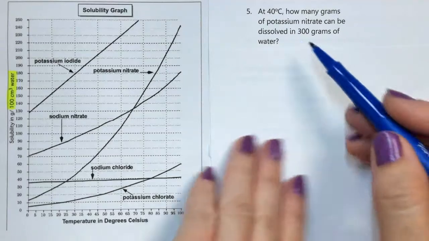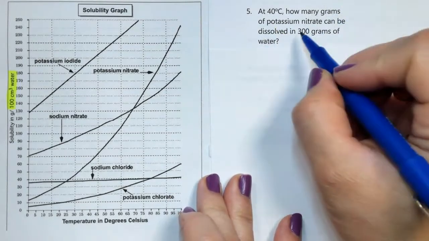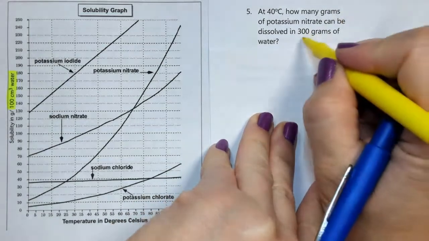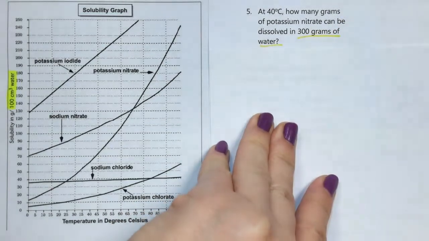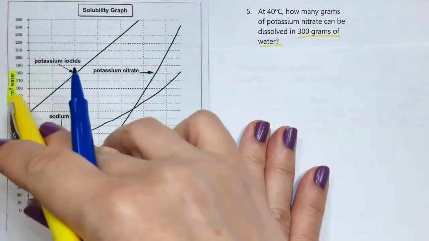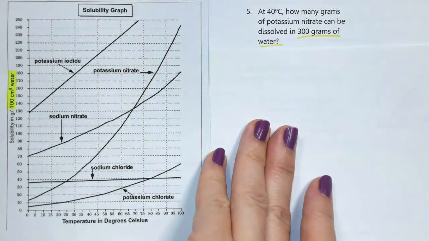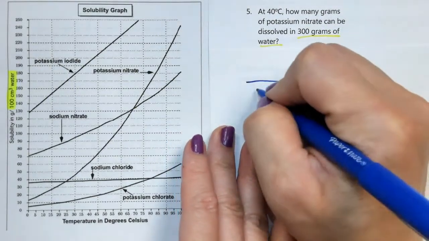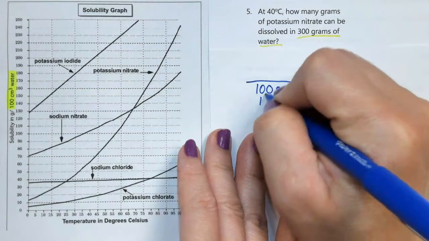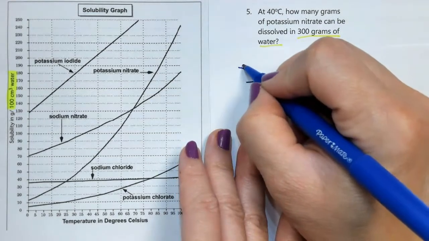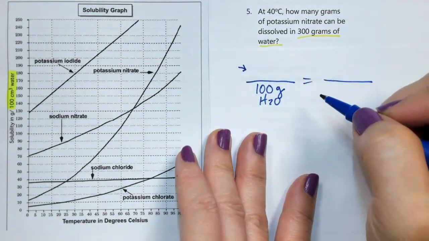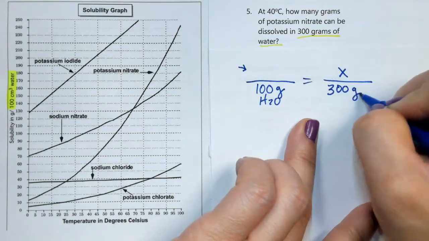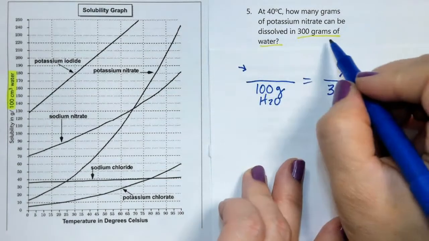So for number 5, we are going to need a proportion because we are dealing with not 100 grams of water, but 300 grams of water. Remember, the graph tells us how much is in 100 grams of water. So we're going to have to do a proportion, and the question is, in 100 grams of water, how much is going to make it saturated? Got to use the graph to figure that out. And then we'll scale it up, how much in 300 grams of water, which is how much the question asked for.